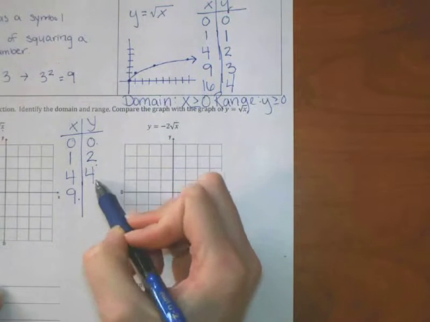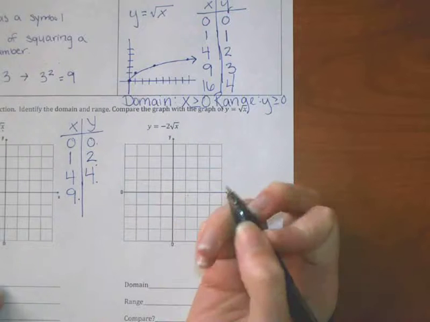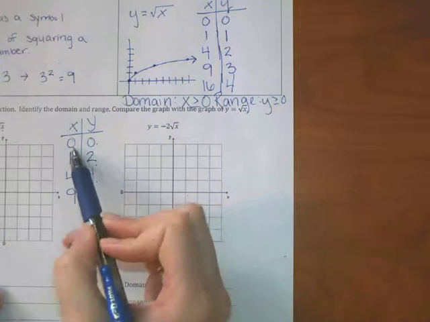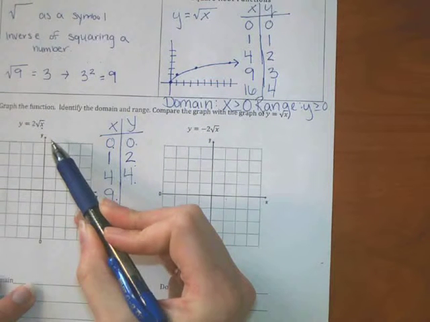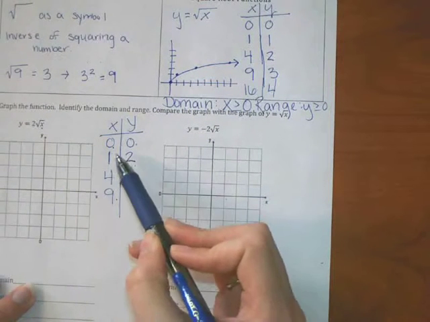0, 2, 4. Wait, where'd you get 0, 2, and 4? So we put 0 in. Oh. We're working on this function now. Oh, I got it. Alright.